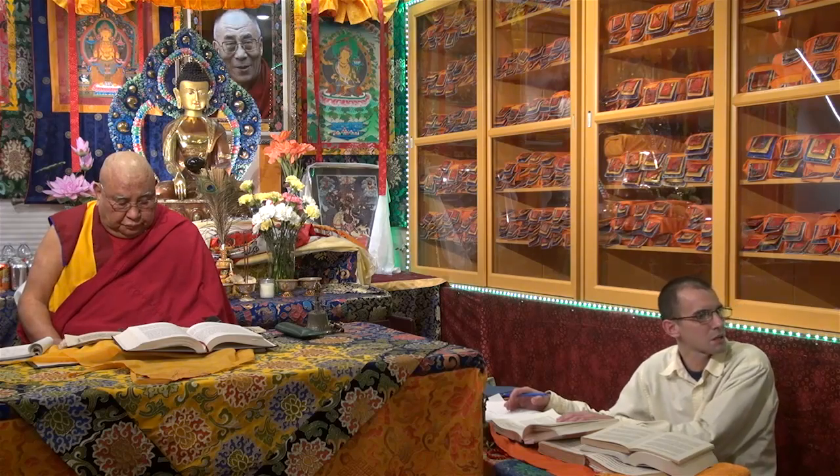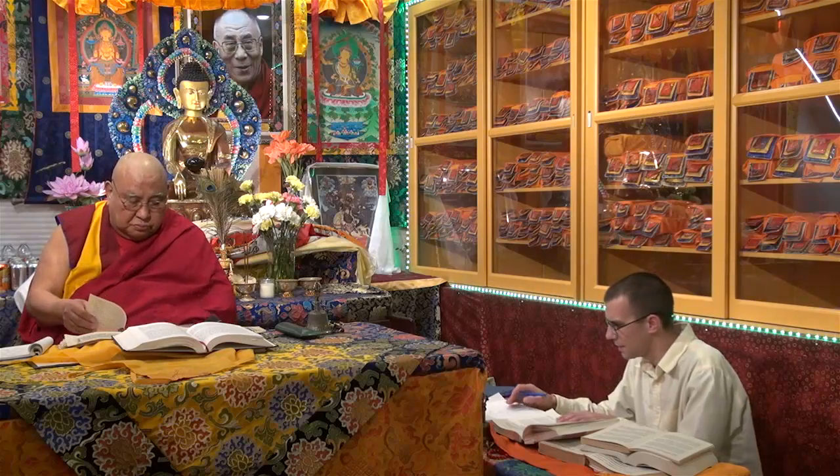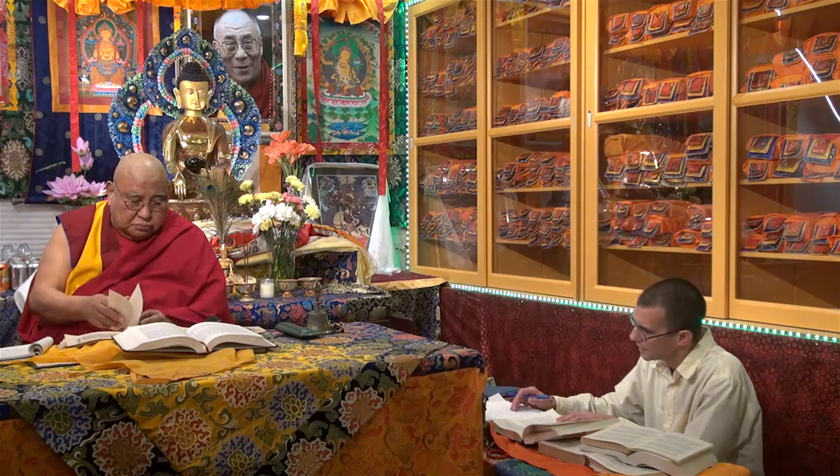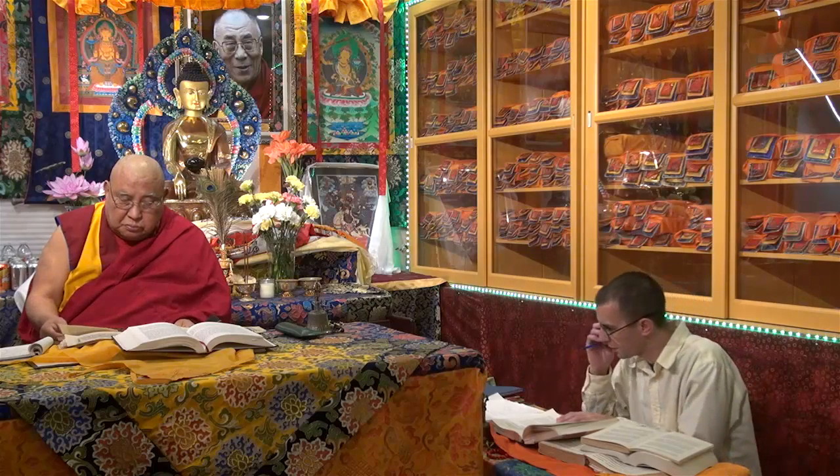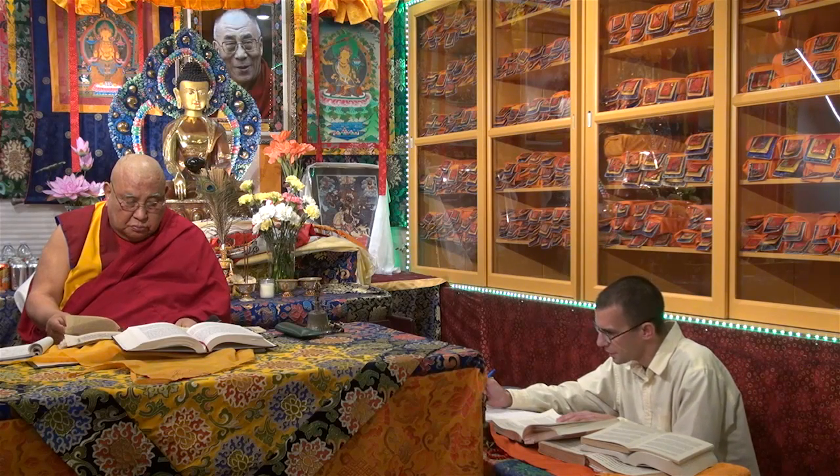so that we can develop a sense of disenchantment with cyclic existence. If we don't develop a sense of disenchantment with cyclic existence, it's not possible for us to generate renunciation, a desire to definitely emerge. And then if we don't generate that, then the other excellent qualities spoken of will not arise either.